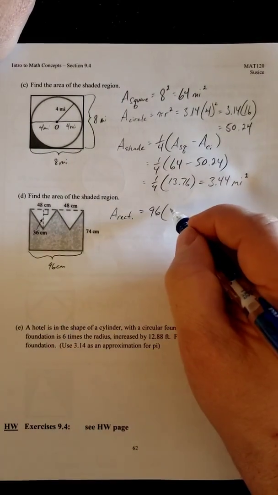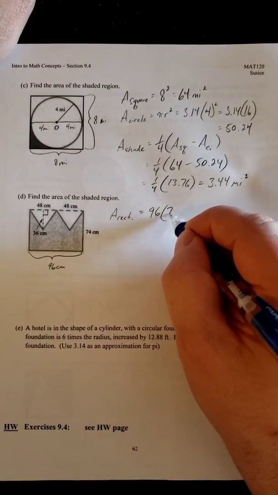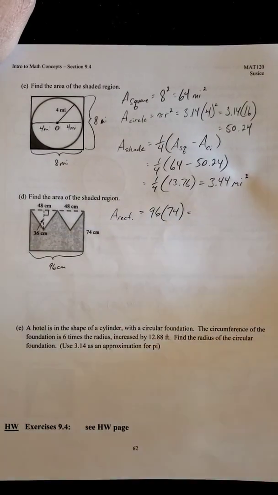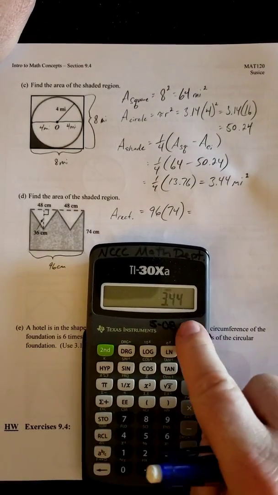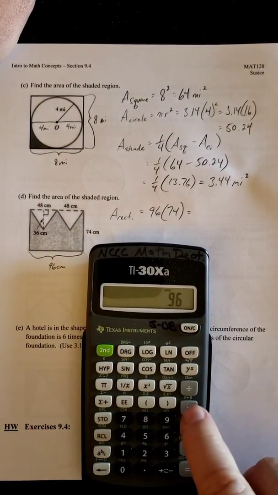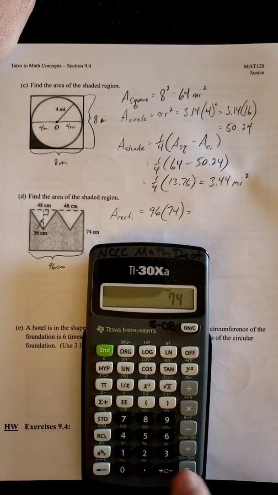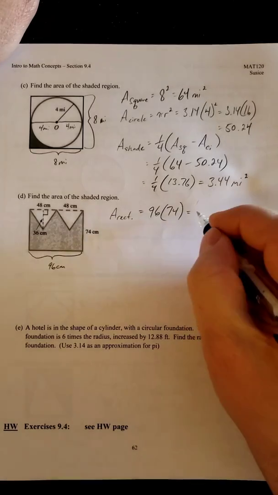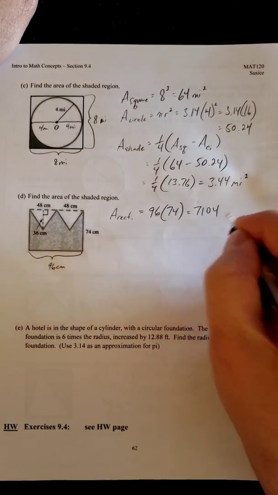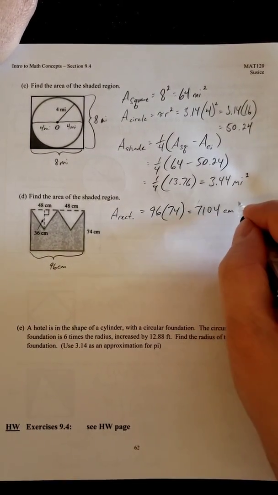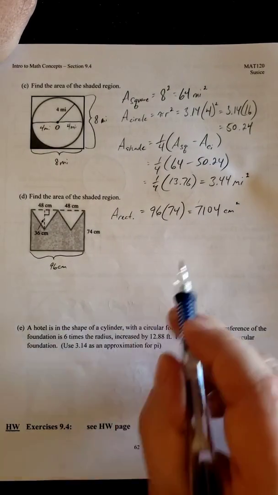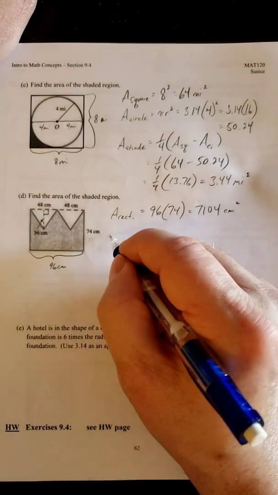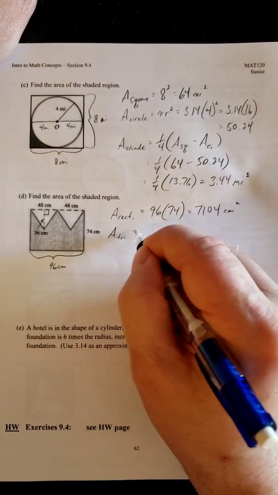And our length and width. So let's see what that comes out to be. 96 times 74, 7104. And don't forget your units. So there's our rectangle, so now we need a triangle.